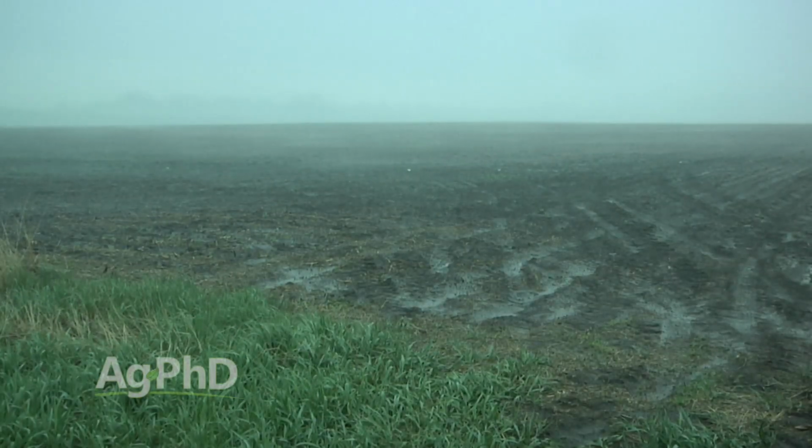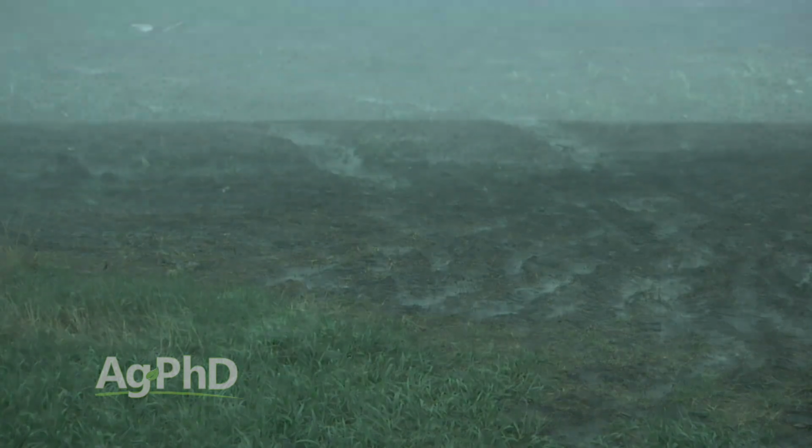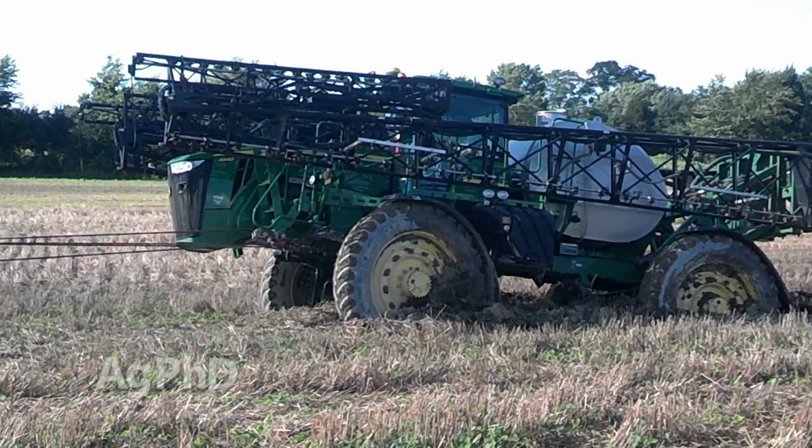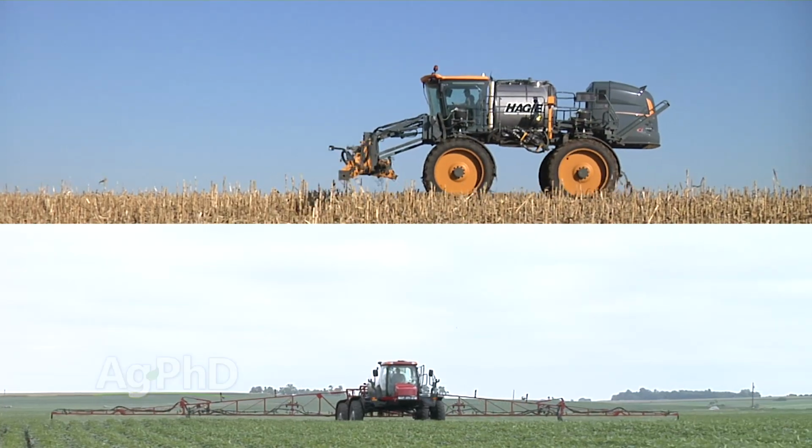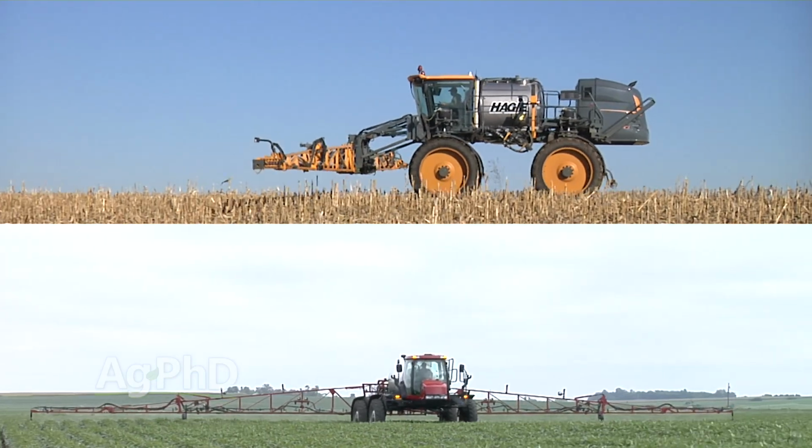With spring rains come mud, at least for a little while, and stuck equipment. We'll talk about why your neighbor always gets stuck and what you can do to avoid the same result on your farm in today's Iron Talk. Did you ever notice that the same people are always getting their sprayers stuck on the wet years? Sure, maybe they could have waited an extra day or two, but there are really some big differences from one machine to the next. Let me explain.